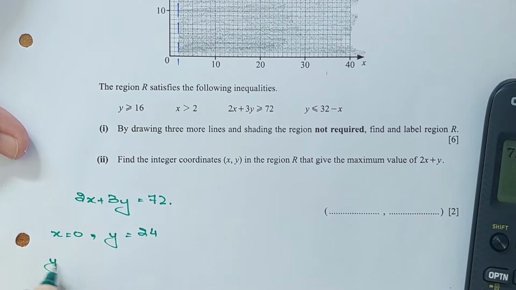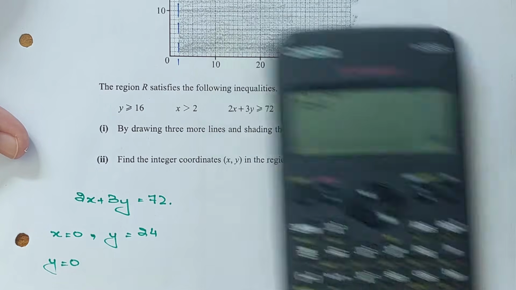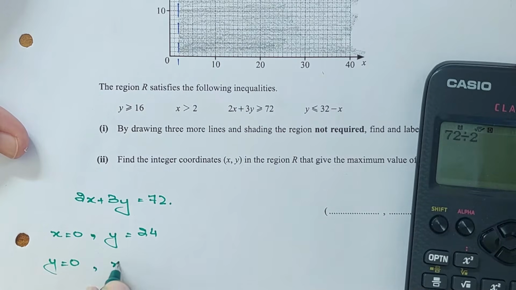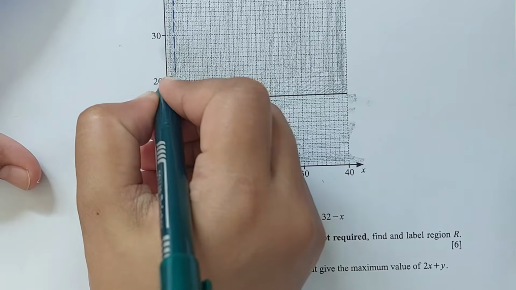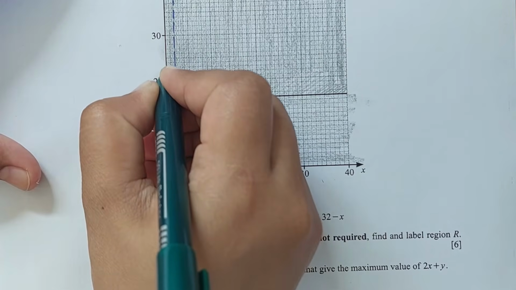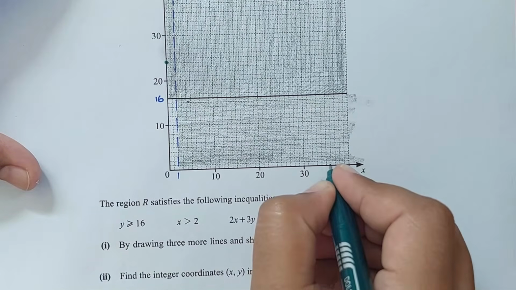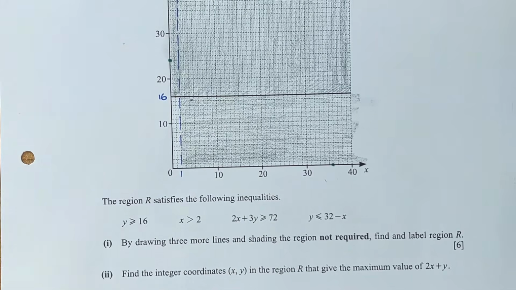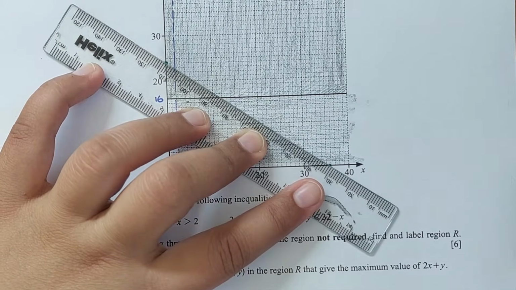And when y equals 0, what is x? 72 divided by 2, 36. Okay, y is 24, so we have 20, 21, 22, 23, 24, and x is 36, so 35 and 36. It's a solid line connecting the points.